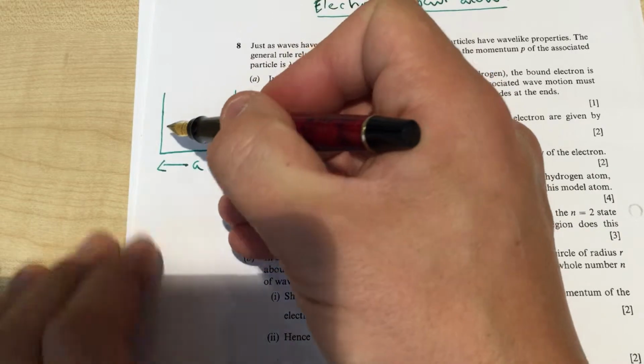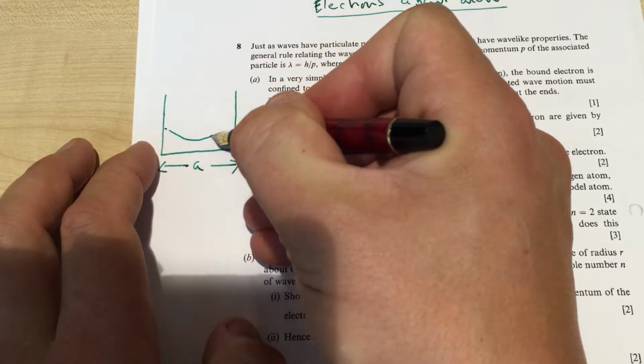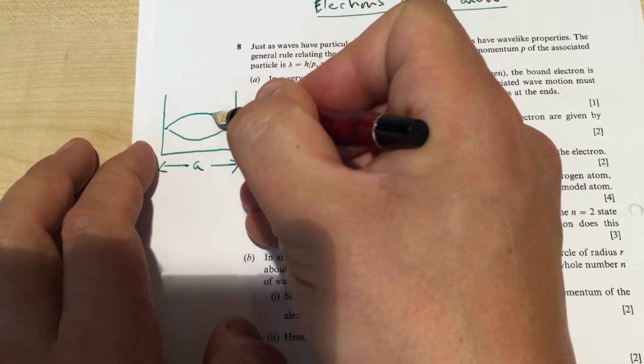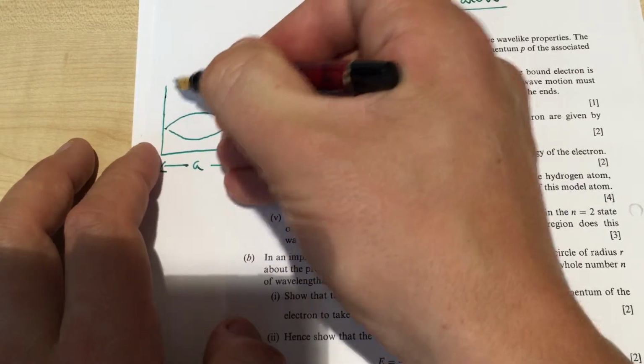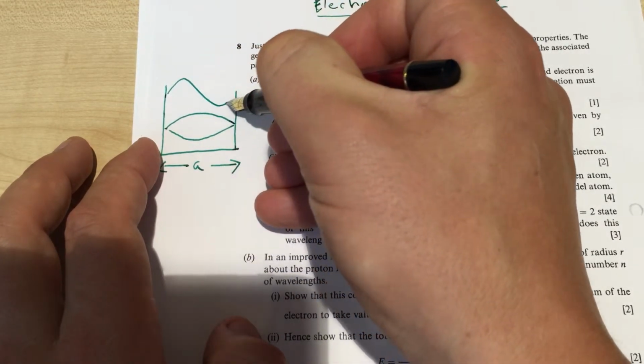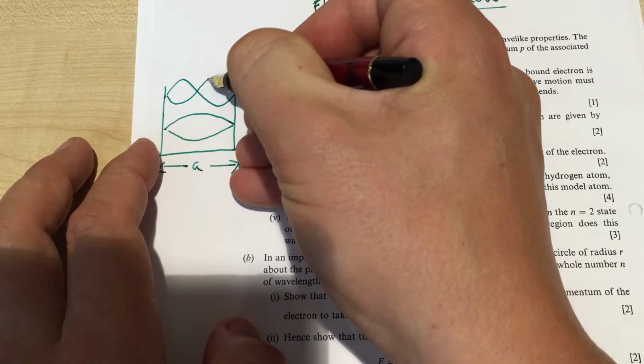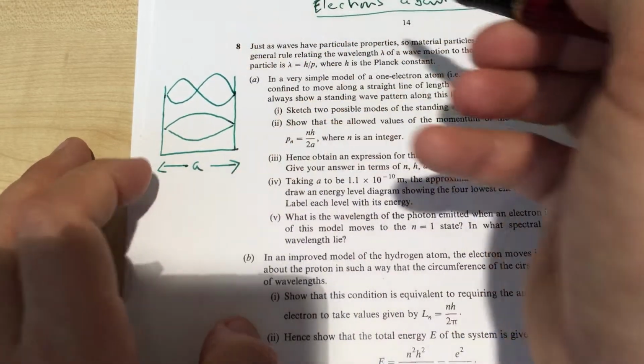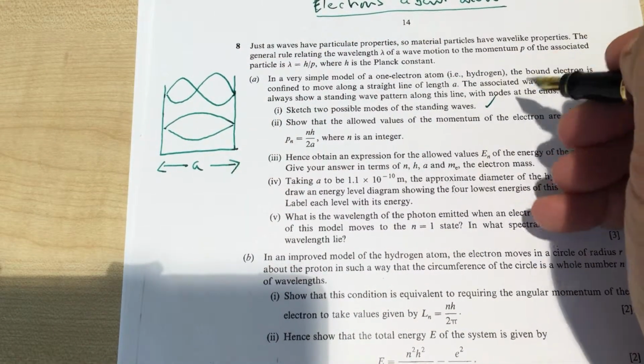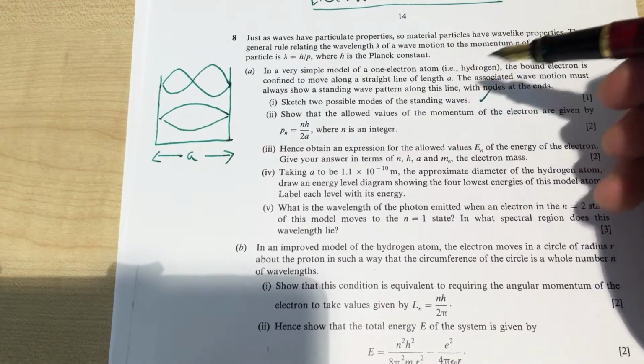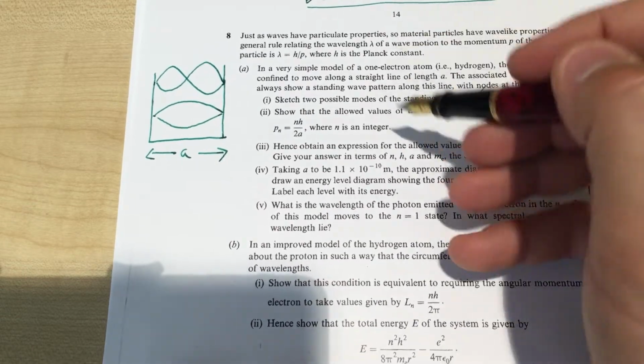Well, the first one, if it were a standing wave, would look something like this. And the next one, if it were a standing wave, would look something like that. Good, so I think that's the answer to the first one. Show that the allowed values of the momentum are given by nh over 2a, where n is an integer.